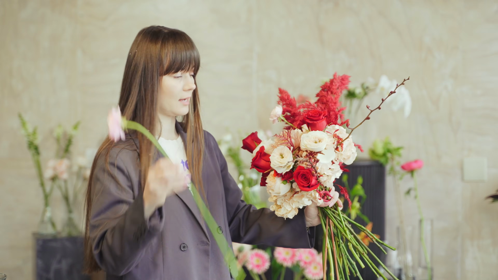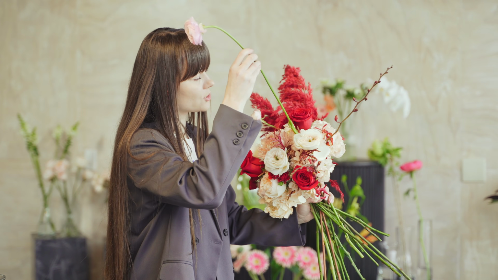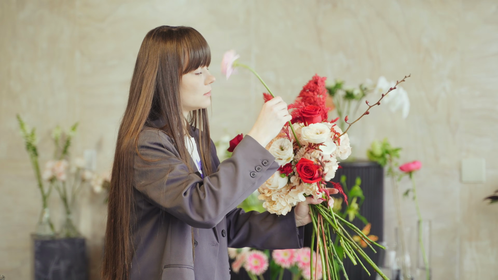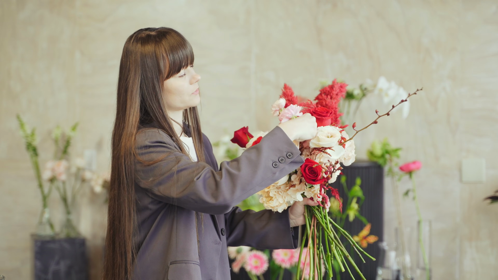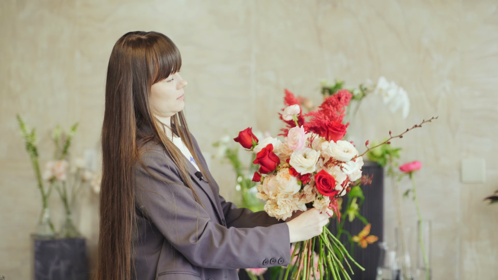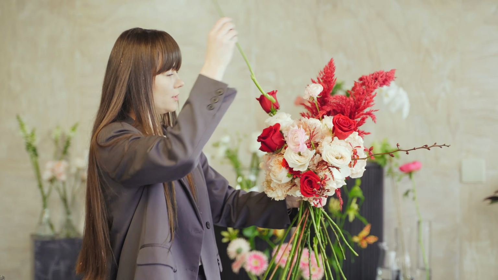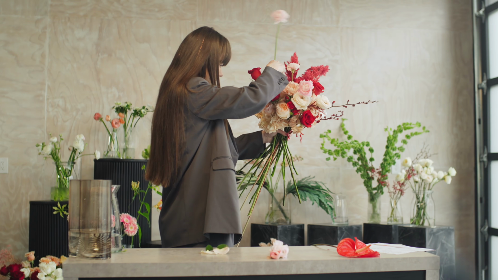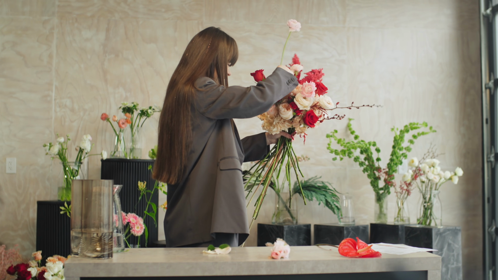Instead of grouping as I did for the other arrangements, I actually spread this one out as well. To add that fun firework look again. Just sticking it in between.